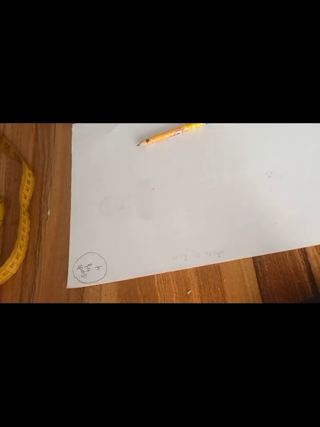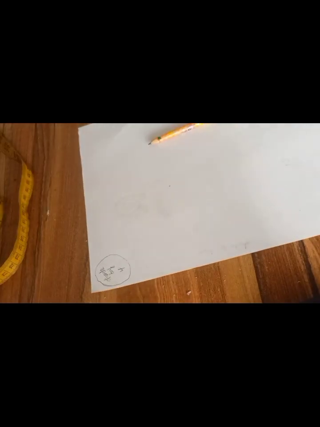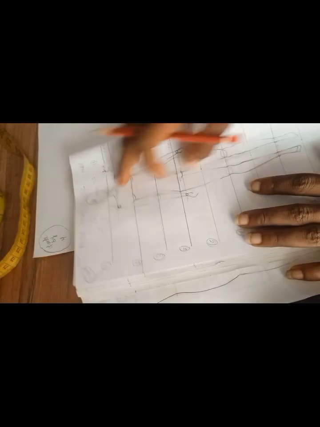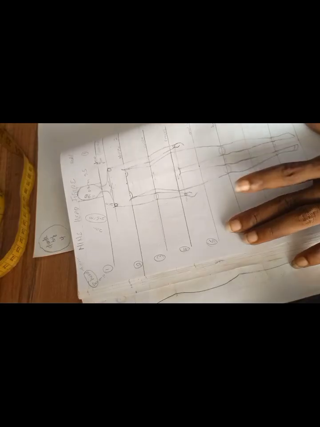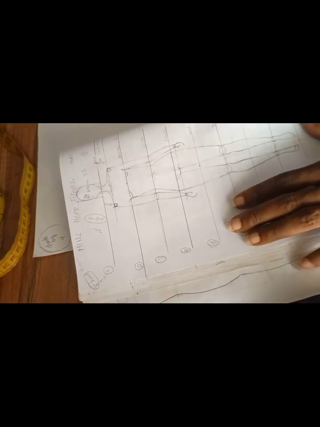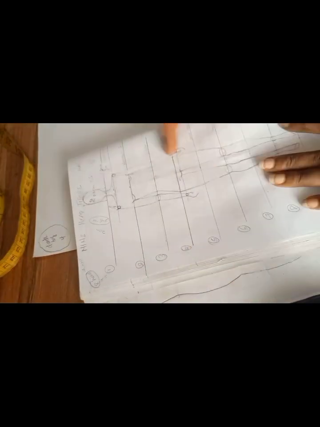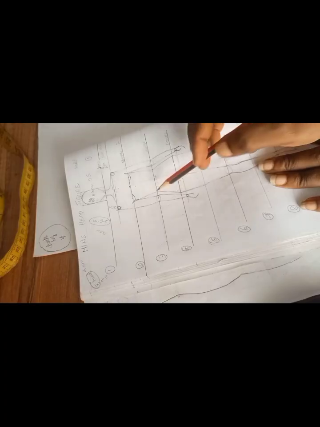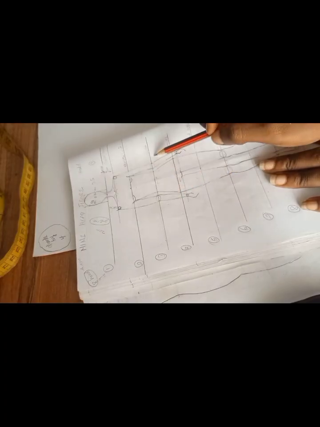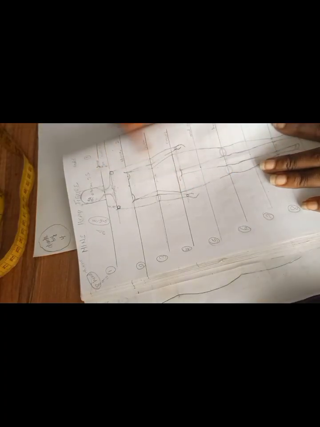So first thing first, before we draft anything on paper, let's understand what we are doing with our measurements. What we'll be using to understand our measurements today is a croquis, a body figure. When we want to measure, we call this vertical measurement, and whatever you take like this, horizontal measurement. So now let's deal with vertical measurements first.